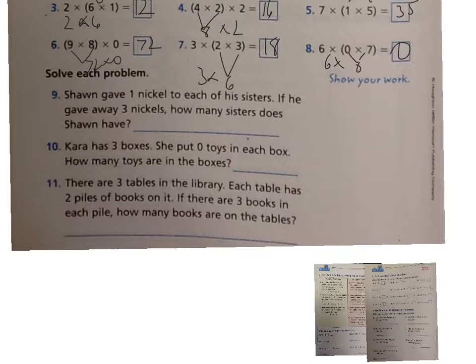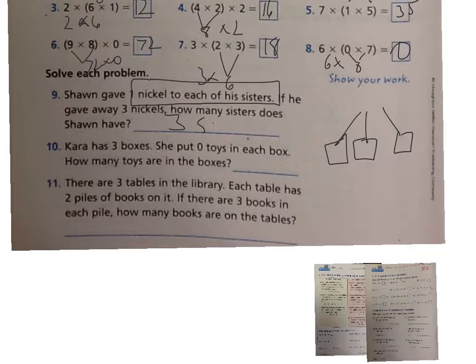If I keep going down further, it says Sean gave 1 nickel to each of his sisters. If he gave away 3 nickels, how many sisters does Sean have? Alright, so if he gave away 3 nickels, it's asking how many sisters does he have? So the best way to think about this is he gave away 1 nickel to each of his sisters. Okay? If he gave away 3 nickels, that means he gave away a nickel to each of his sisters. That tells you he has 3 sisters.